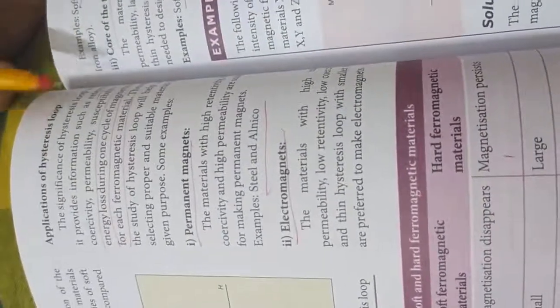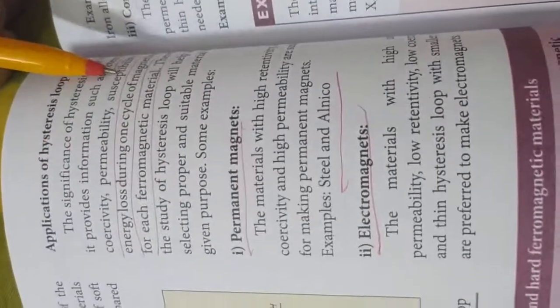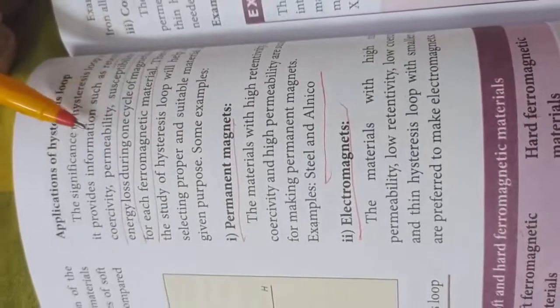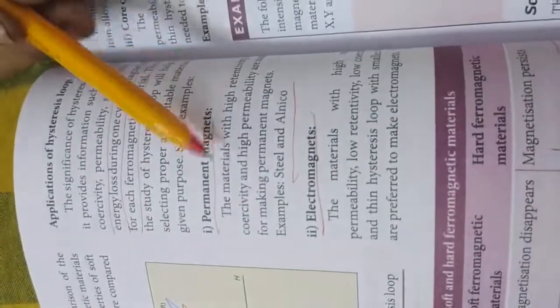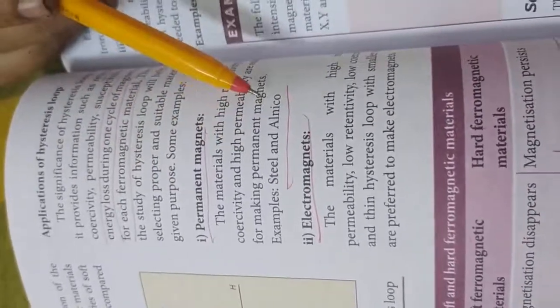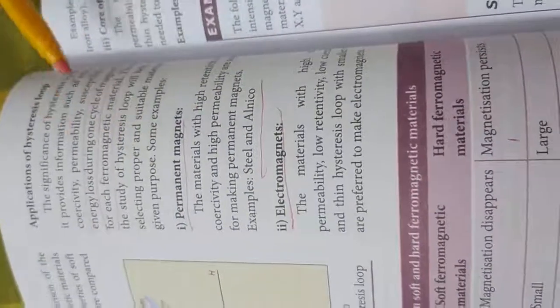Now the applications of the hysteresis loop. The hysteresis loop is mainly used so that you can find out the retentivity, coercivity, permeability, susceptibility and energy loss for each material. From this you can find out the applications: permanent magnets, electromagnets and cores of transformers. Permanent magnet means materials with high retentivity, high coercivity, high permeability, everything is high. Examples: steel, alnico. The same is given in the table, here in different subtitles.